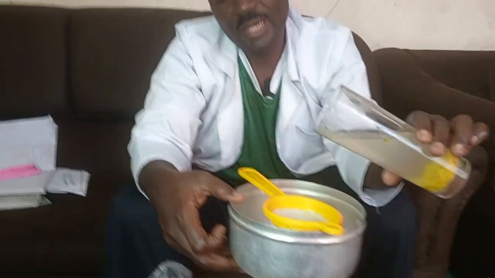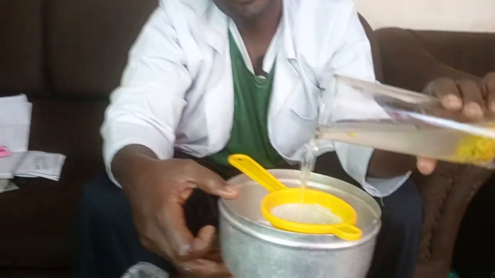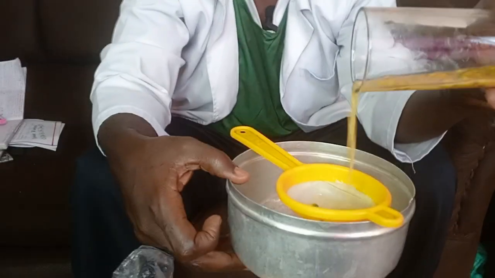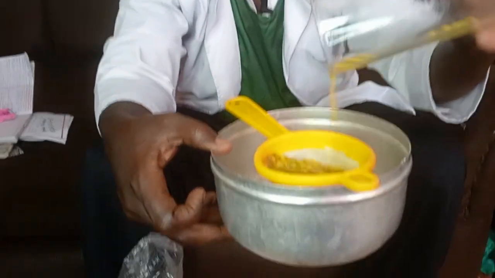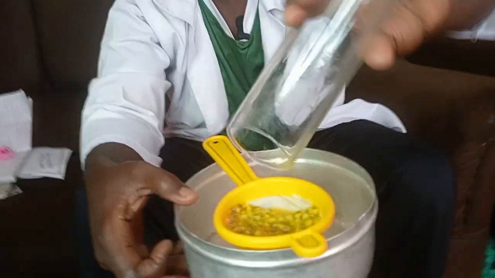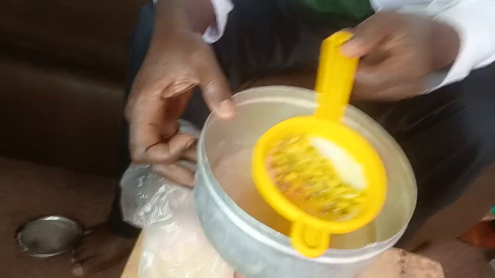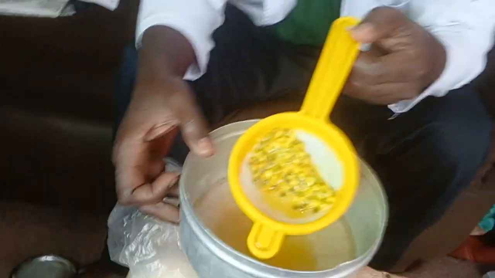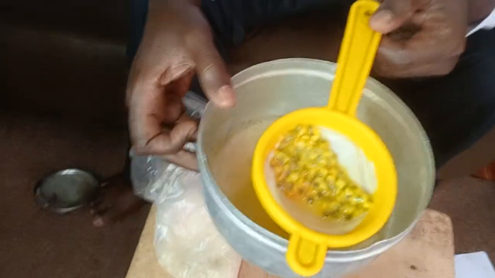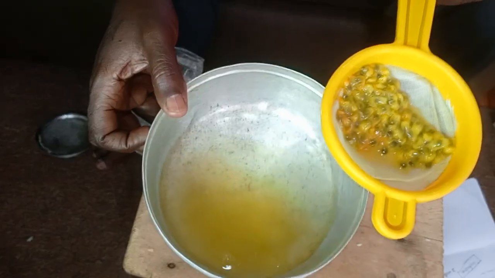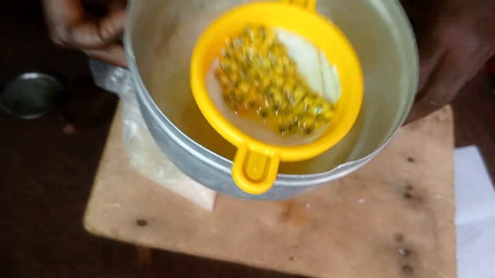So you can see how the two can be separated. The solid, or the seeds, at the end of the activity remain on top of the strainer. Then when we check inside, you can see our juice that has been separated.